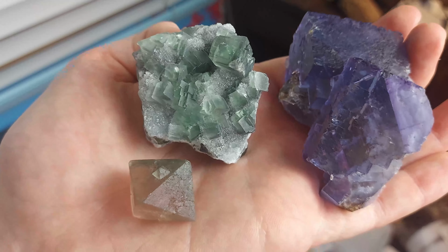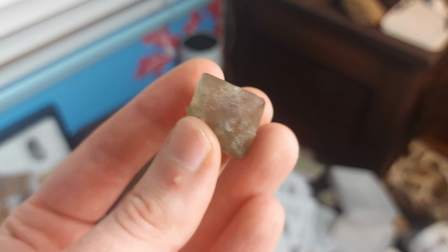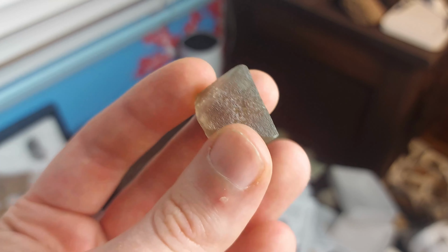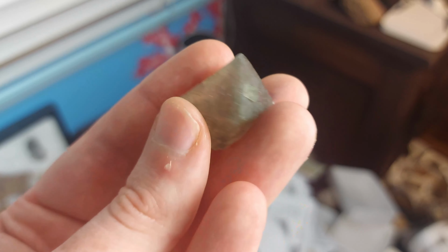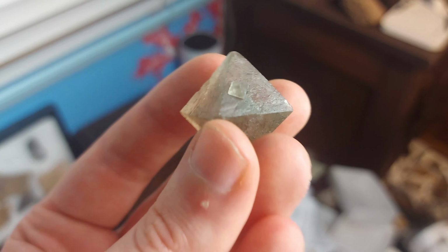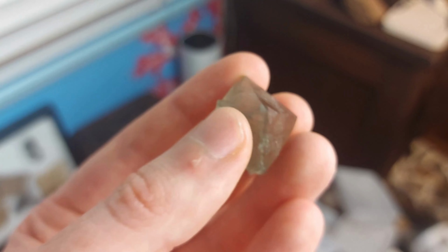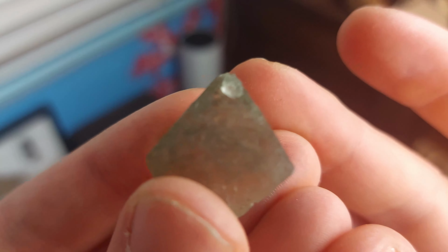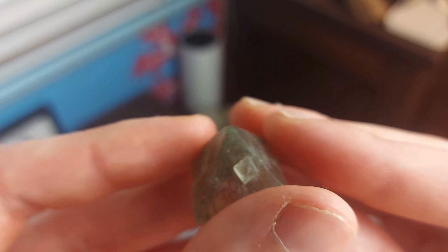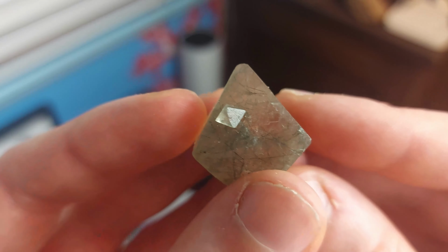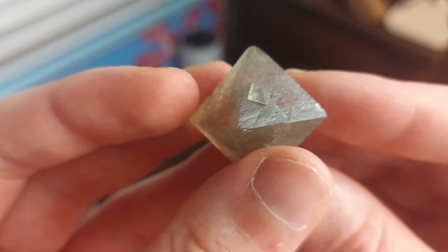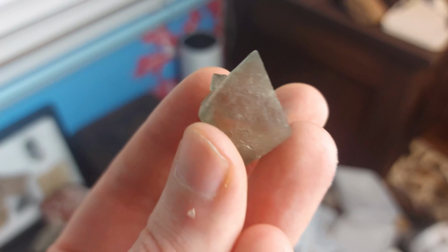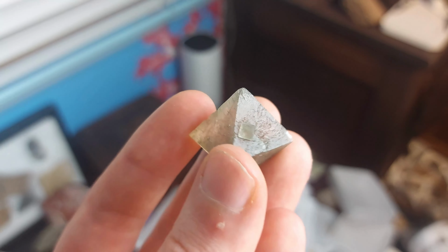Here we have a very interesting light pink fluorite specimen from Inner Mongolia, China. It has a green mineral in it, kind of like a green fibrous mineral that I believe is called bissolite. And this octahedral formation is the natural formation of the fluorite. It's not been intentionally cleaved.